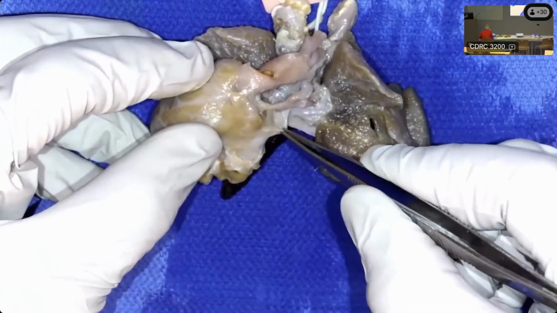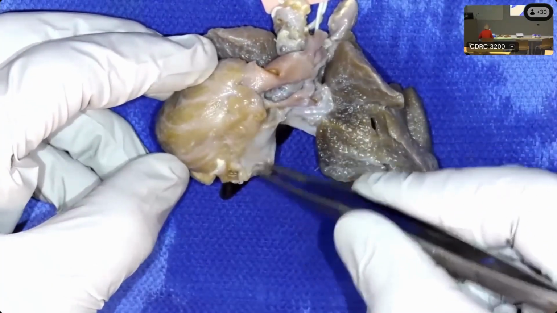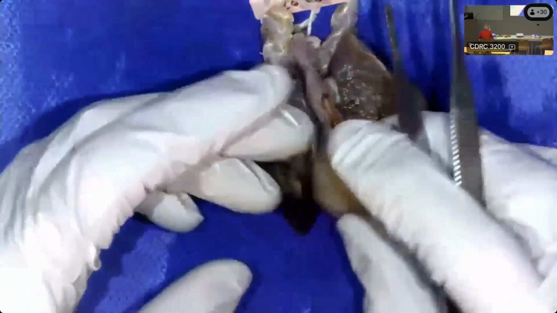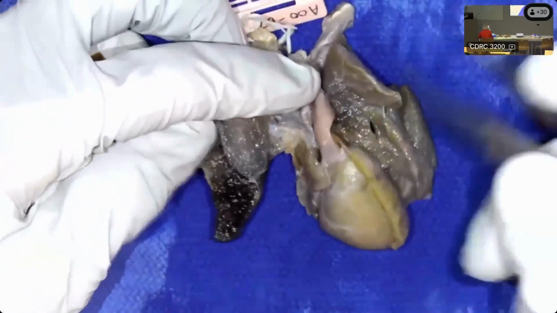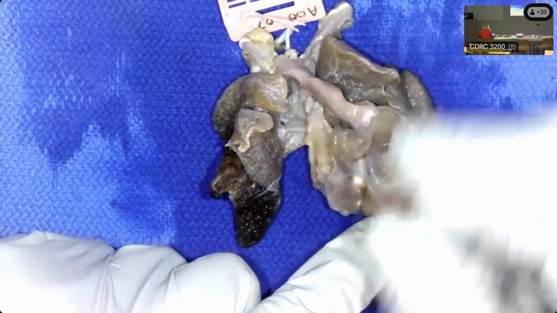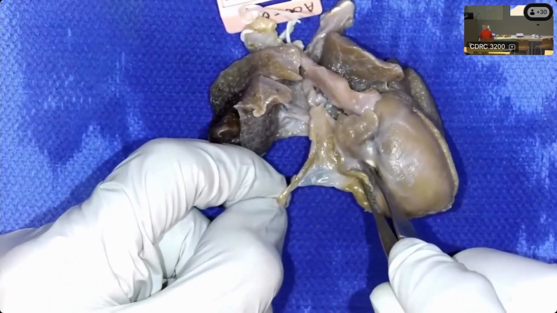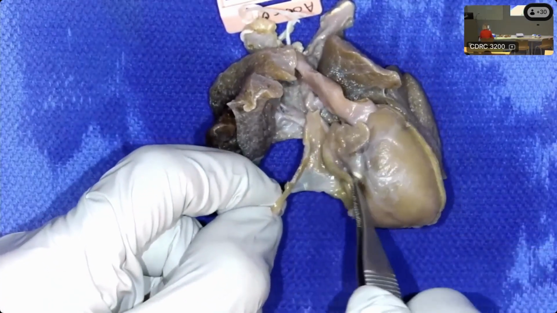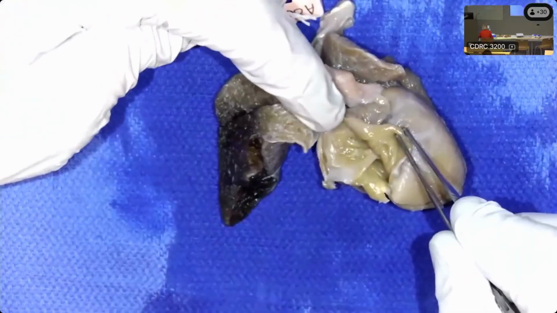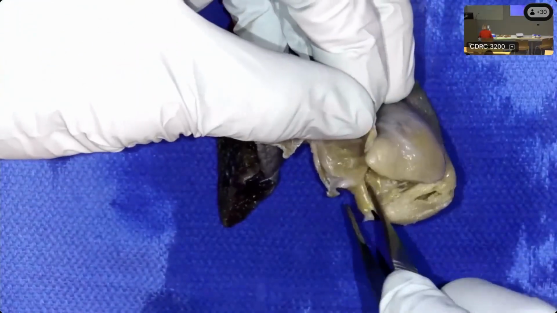There is no caval vein on this left-sided, or associated with this left-sided, morphologically right atrium. And we can see that on the right, there was a superior and an inferior caval vein associated with the right-sided atrium. There is our terminal crest.